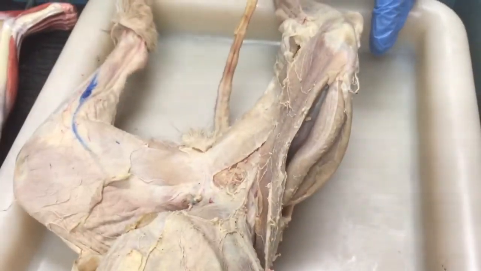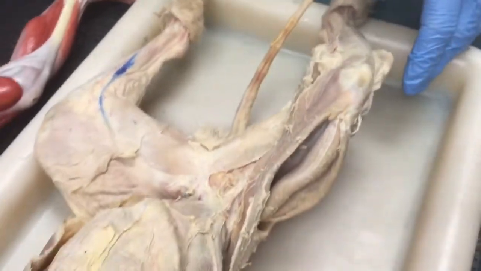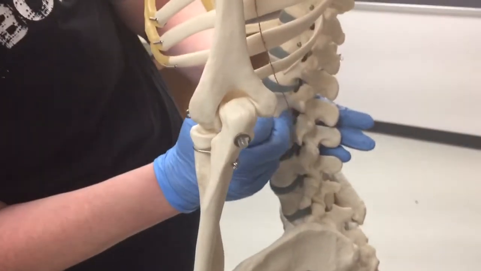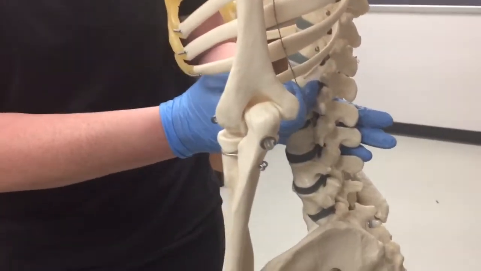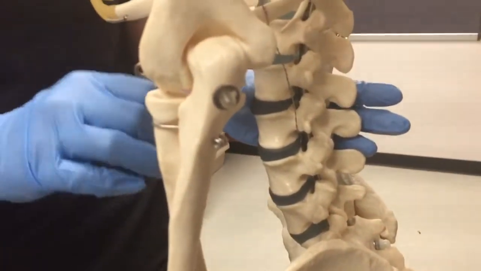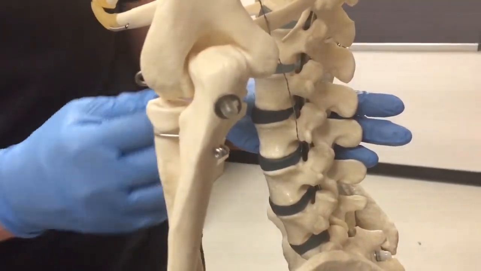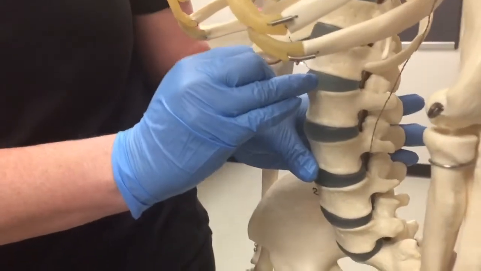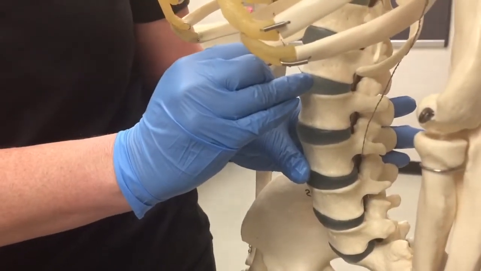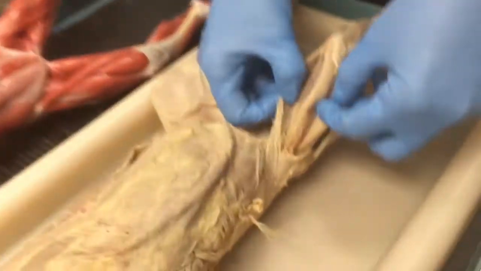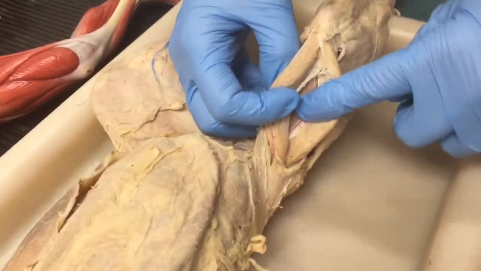I-N-T-E-R, inter, means in between. Okay? Little digression, but let's look at the skeleton. I have these holes that are in between the vertebrae. Those are called intervertebral foramen. So in between the vertebrae, there's a hole, because foramen means open hole. Right here, this blue disc, that is the intervertebral disc. But if I was talking about these muscles down here, the one in between would be the vastus intermedius.